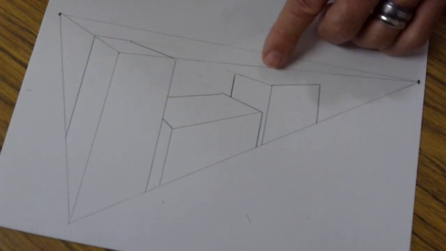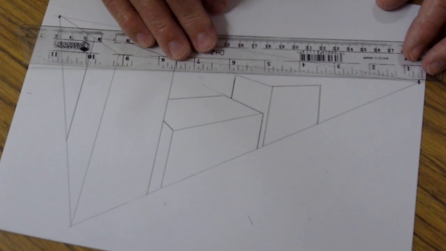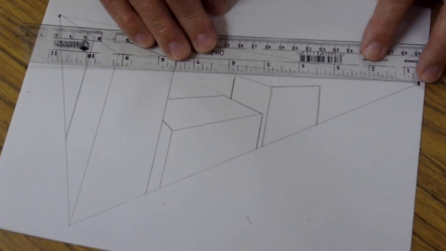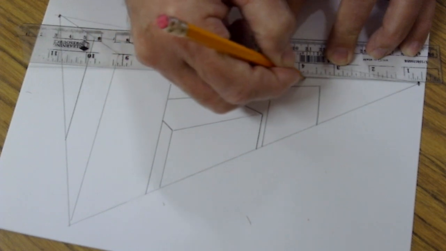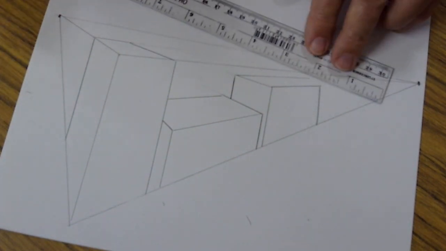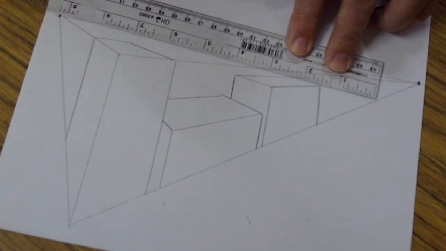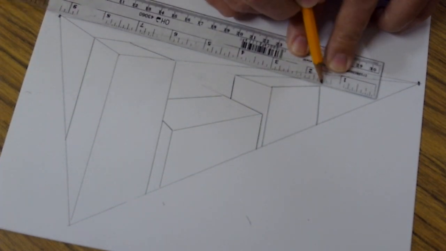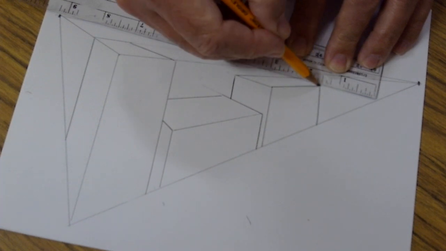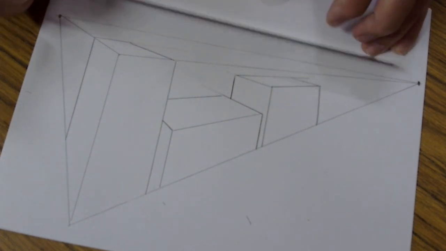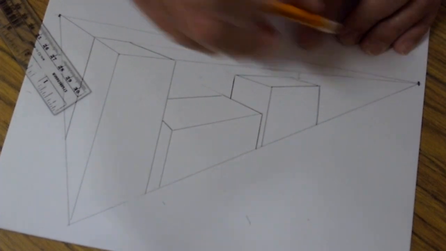So now it's time to put the top on this building, and we just cross all the way over to the furthest vertical line on that structure, and then we cross over from this far vertical line on the building to the opposite vanishing point. And now I have 3 buildings on this street.